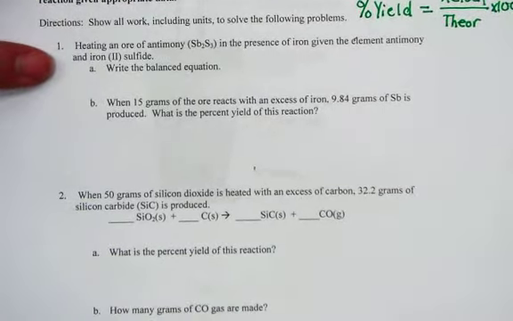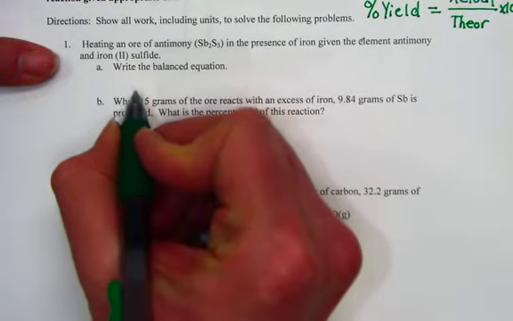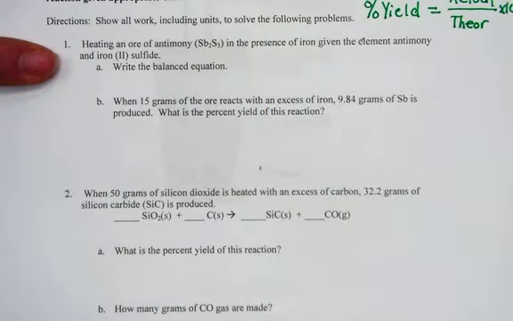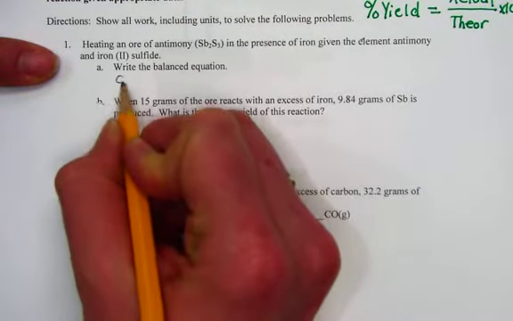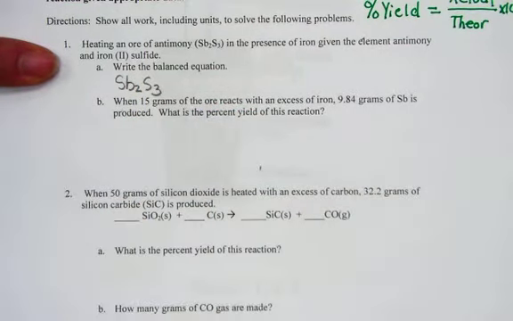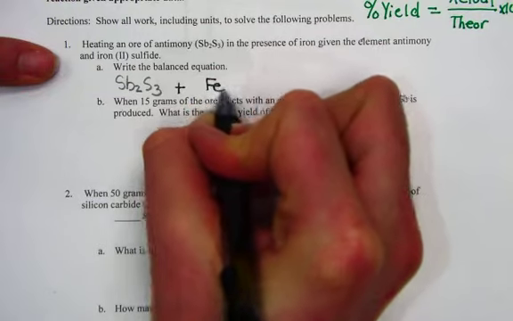The first question: heating an ore of antimony, Sb2S3, in the presence of iron, gives the element antimony and iron(II) sulfide. Sb2S3, an ore of antimony. In the presence of iron means to add iron.